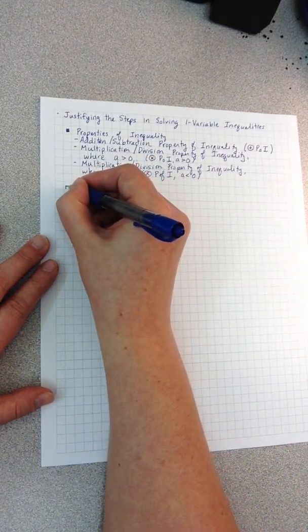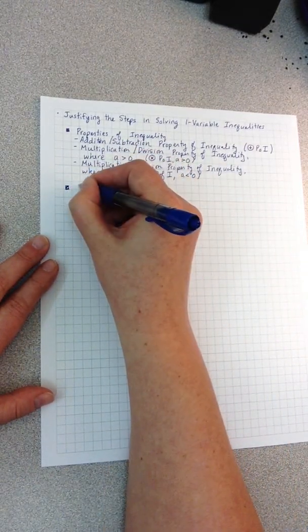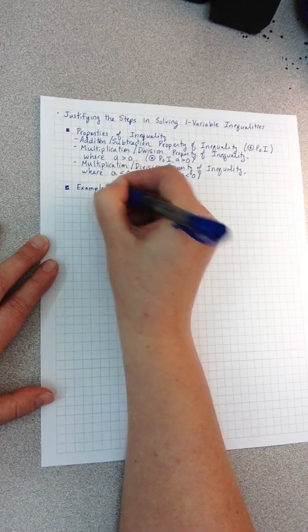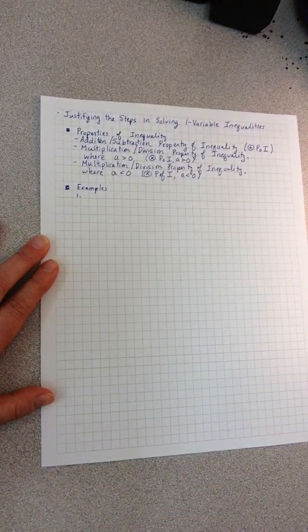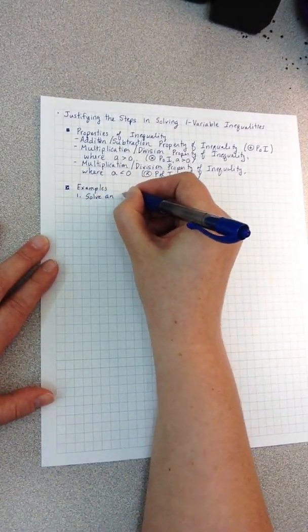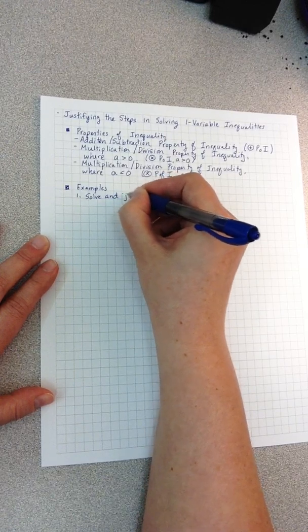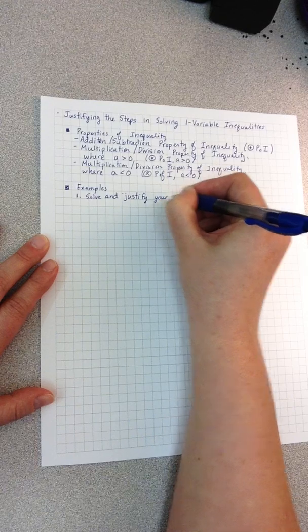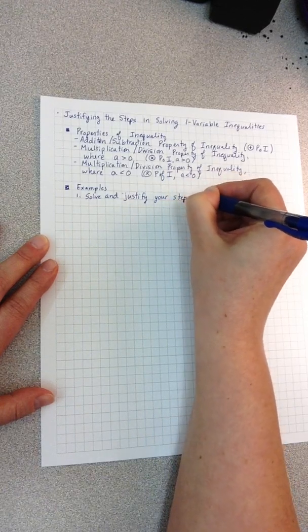So now let's look at a couple of examples. Example 1. Solve and justify your steps.